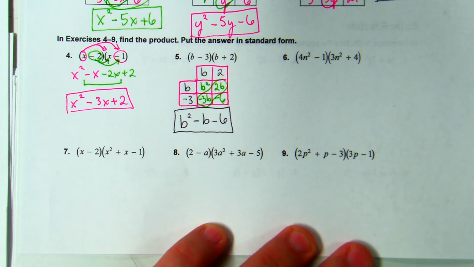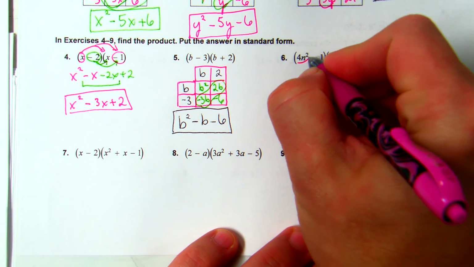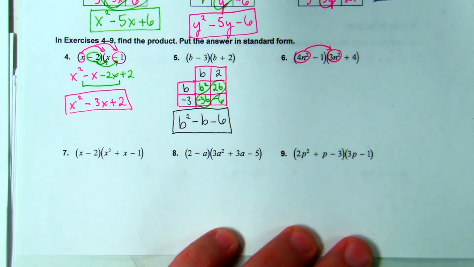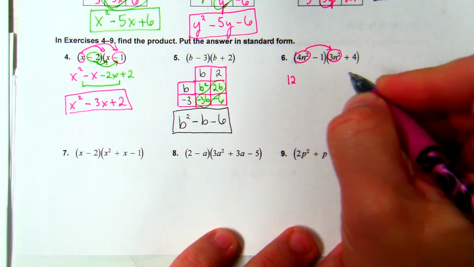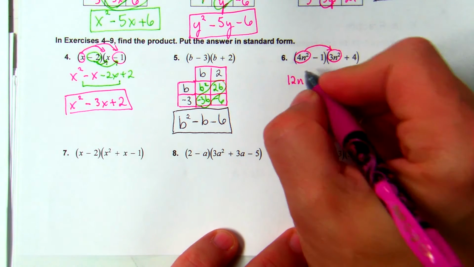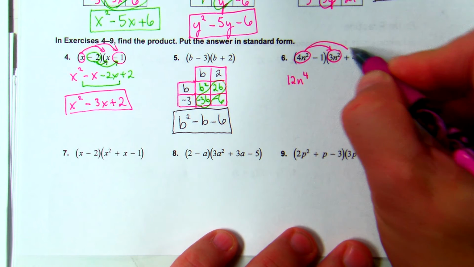Okay, on number 6, let's FOIL this one, or distribute this one. So we're going to start with this 4n squared, and we're going to multiply that times 3n squared. Okay, what is 3n squared times 4n squared? Well, 3 times 4 is going to be 12. And then we got n squared times n squared, which means we add the exponents together, so it's n to the 4th power. All right, and then we're going to multiply the 4n squared times the positive 4.